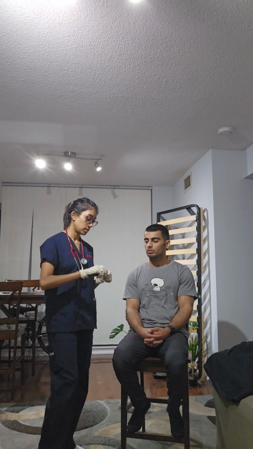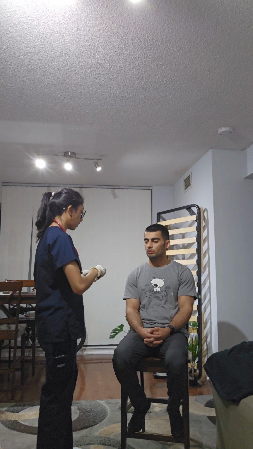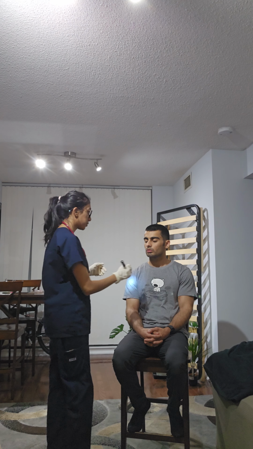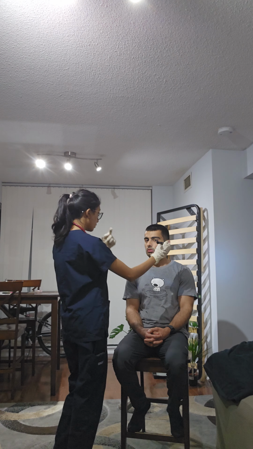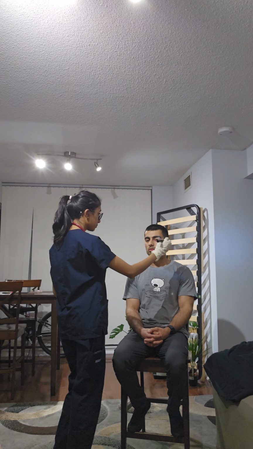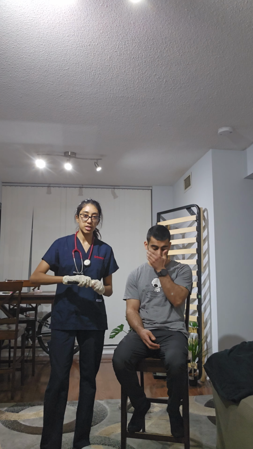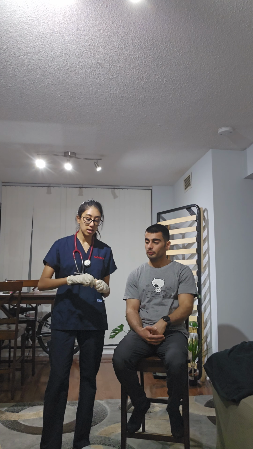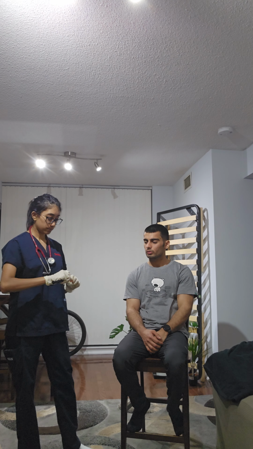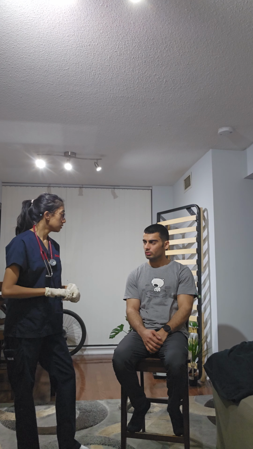I'm going to be doing a light reflex test to check both consensual and direct light reflex. Okay, so I'm just going to be flashing this in your eyes, okay? Straight ahead at the camera. So my patient's pupils were able to constrict and dilate upon both consensual and direct light reflex test.